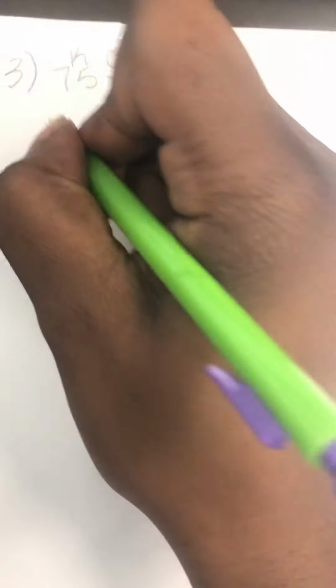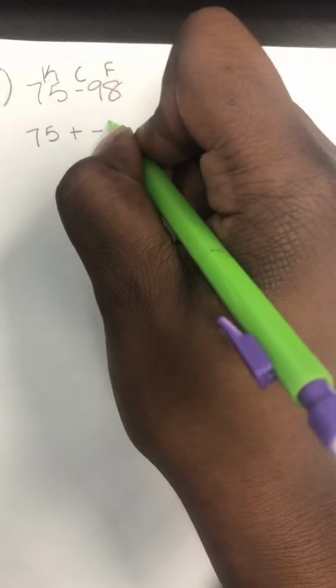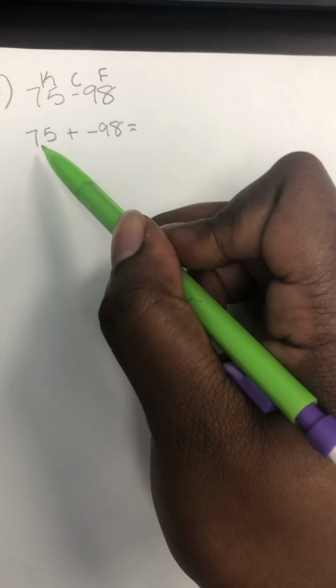All right, so since this is a subtraction problem, I'm going to go ahead and do keep, change, flip. So keep that same, change that, flip this. At this point, if I rewrite it out, I have 75 plus negative 98. So now, since this changed to a plus, we're just dealing with our rules of addition.